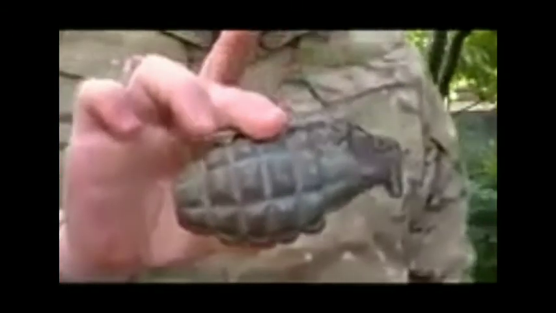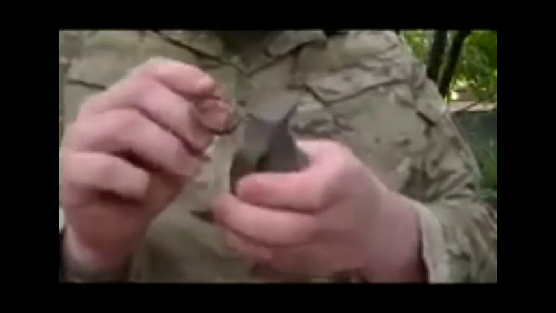Hey guys, Haas Husum C here, and today we're going to talk about the fragmentation grenade and how to throw one. So what I have here is an older style pineapple grenade, is what it was commonly called. Let's talk a little bit about the different components of the hand grenade.